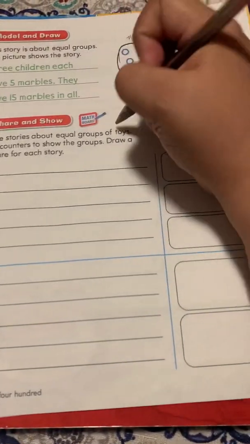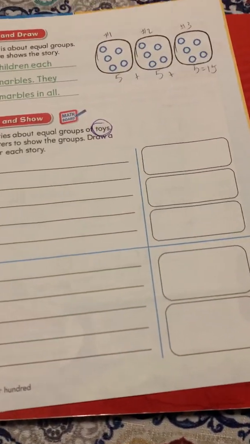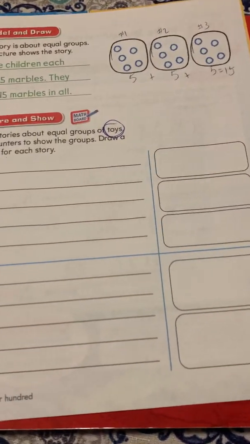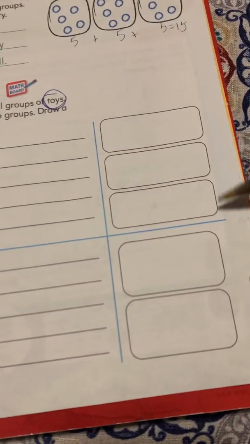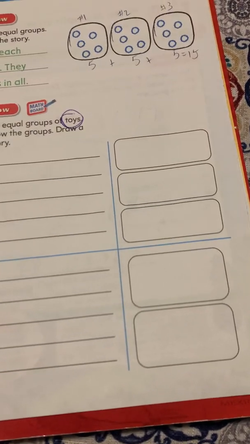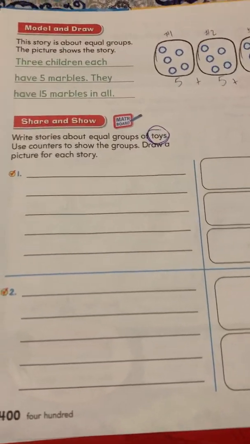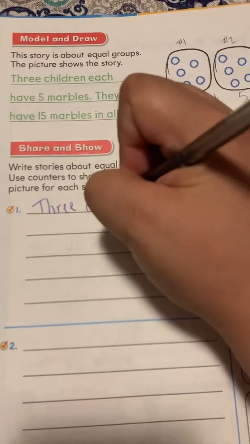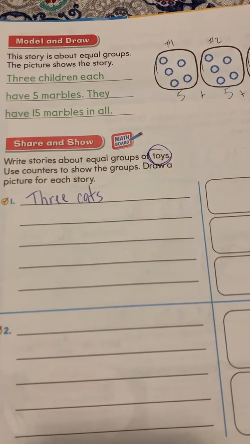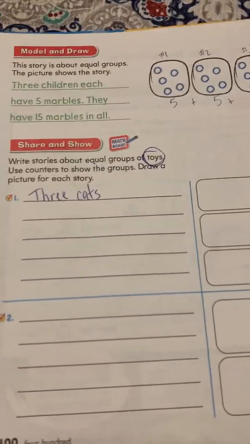So we have to talk about toys, which is something easy. All right, so we're gonna start. Ms. Alanka's gonna start her sentence. She's gonna put, well, let's like 1, 2, 3. How many groups do we have? 3. So we need to talk about either 3 people, 3 animals, or something. So I'm gonna put 3 cats. You all know why I put cats. All right, so here's cat number 1, cat number 2, cat number 3.